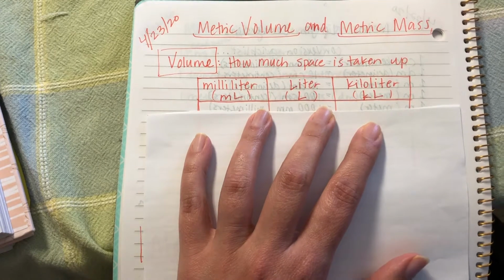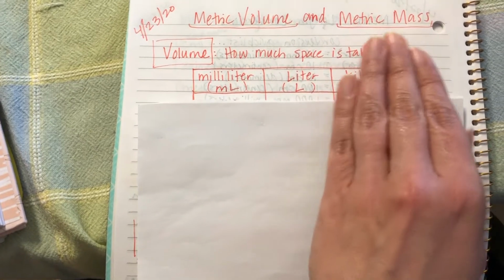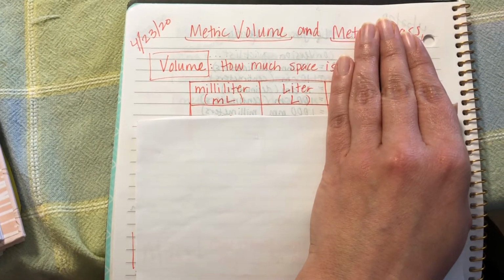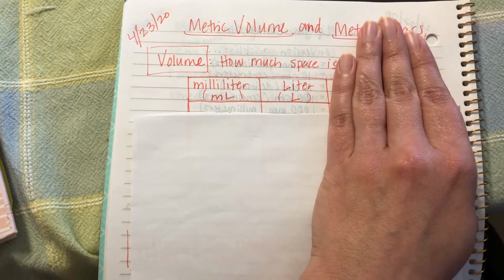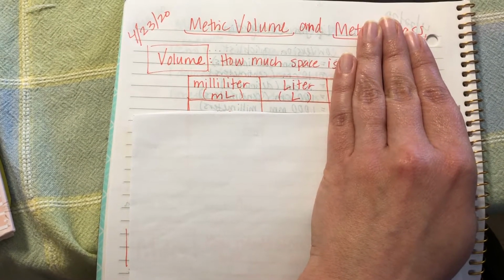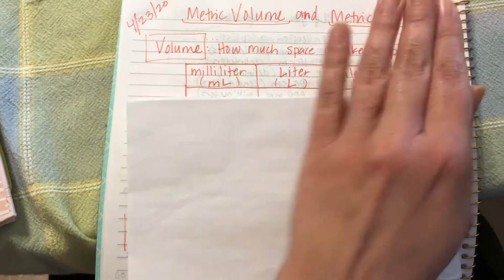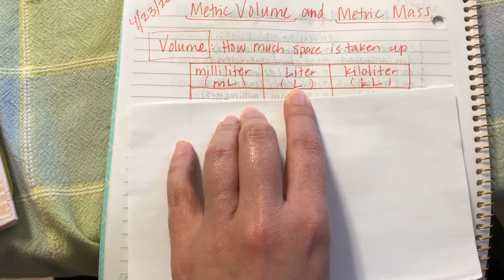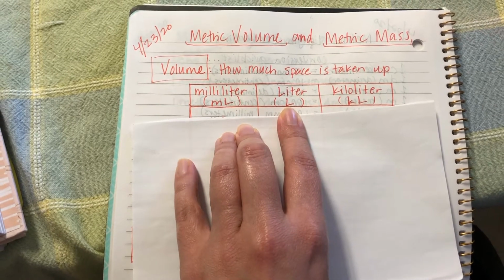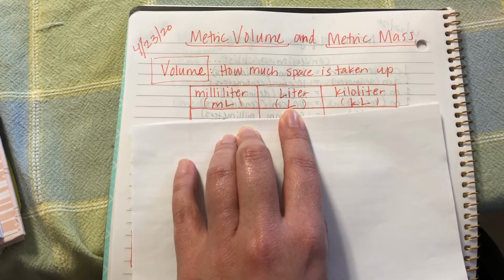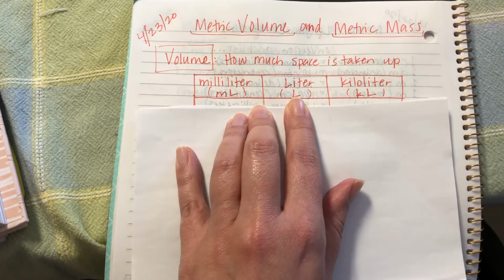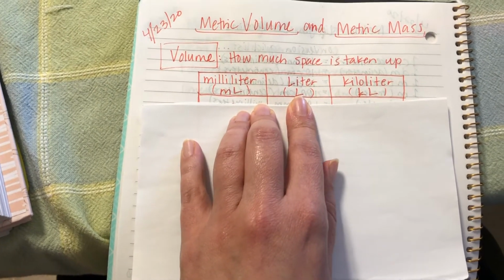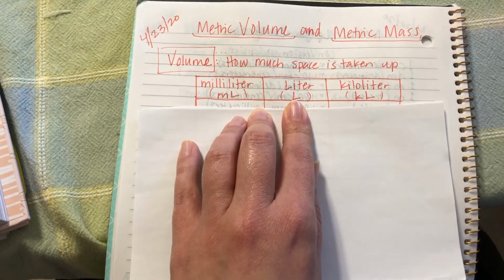So there are 3 units that we're going to talk about, and actually this one over here that I'm covering up is hardly used at all. So we really focus on the milliliters and the liters. And the liters are the main unit. What's interesting about liters is that the abbreviation is a capital L. Usually you don't see too many capital letters in abbreviations, but liters are one of the exceptions.